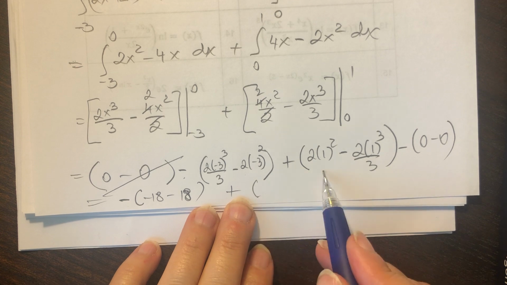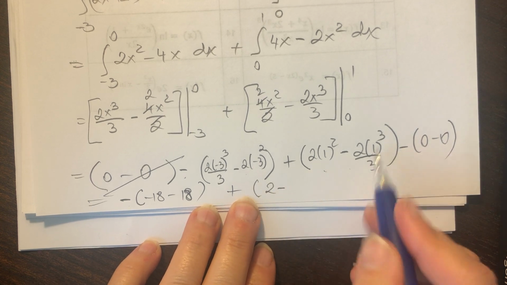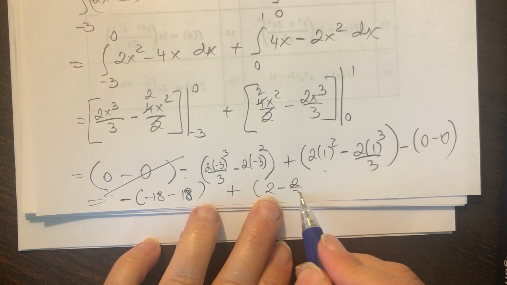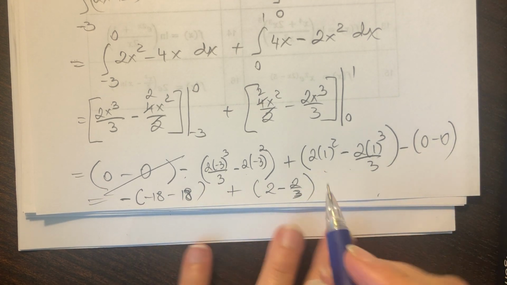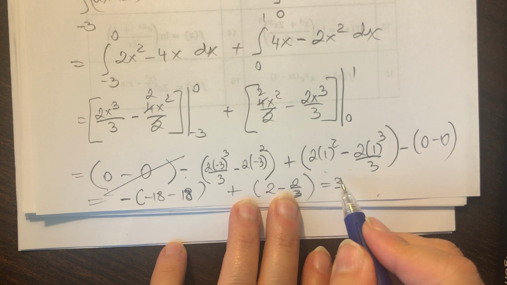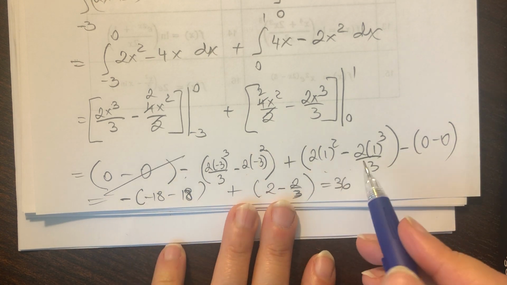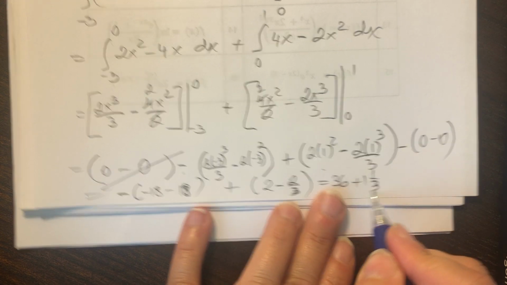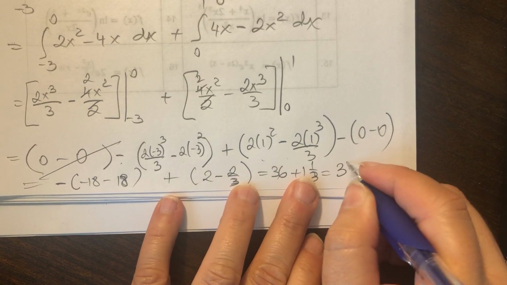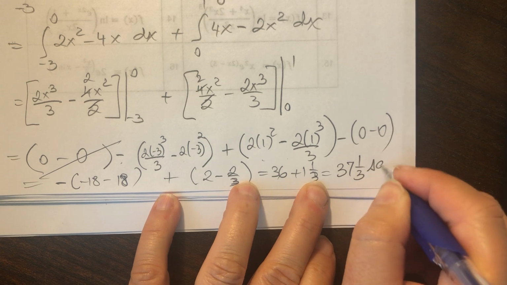Plus, this one's a 2 minus 2 times 1 with minus 2/3. Okay, and then a bunch of zeros. So that's a -36. I'm sorry, positive 36 with the extra minus up front, right? And then plus 1 1/3. So that's going to be a total of 37 1/3 square units.